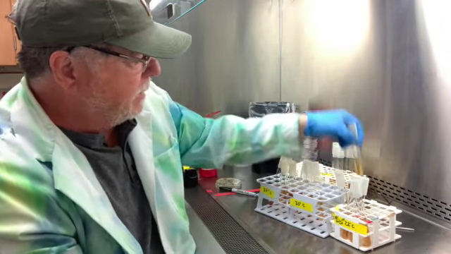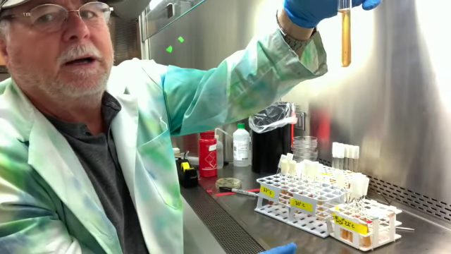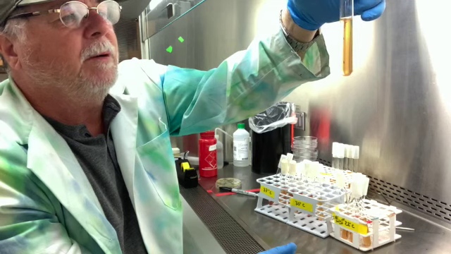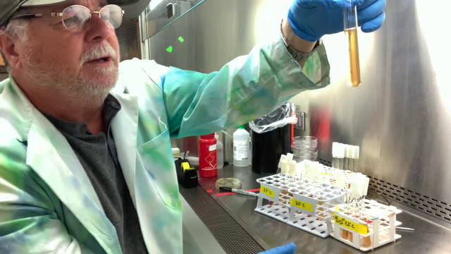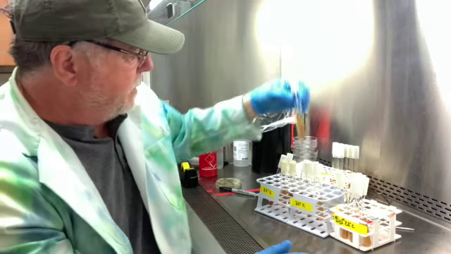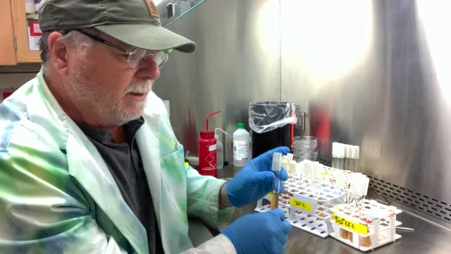Number eight, it is also not really growing down below very well, and it's not moving. So this is a non-motile aerobe. And so number eight is Sarcina aurantiaca.